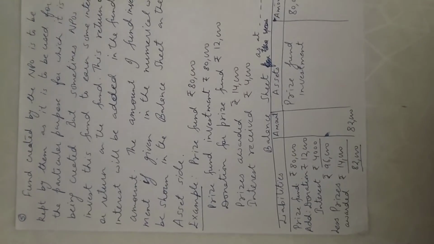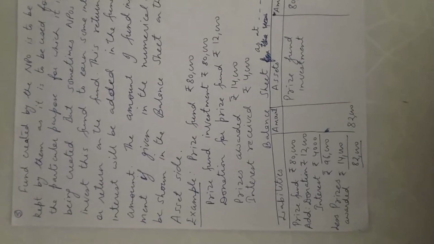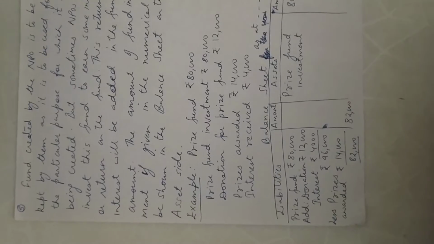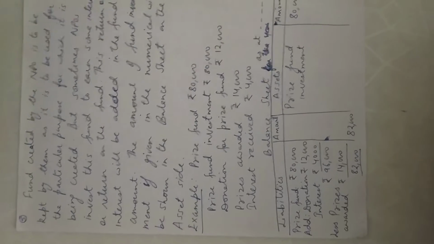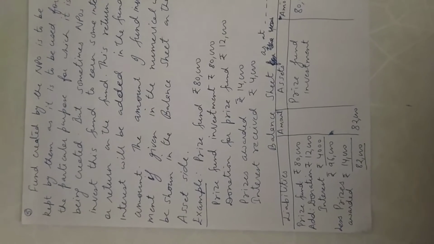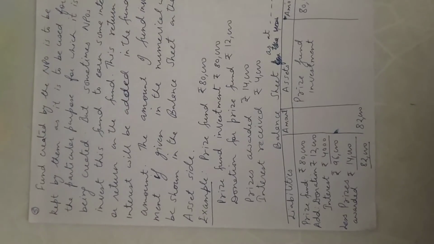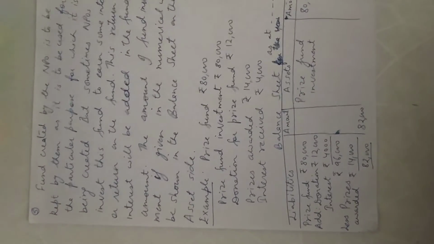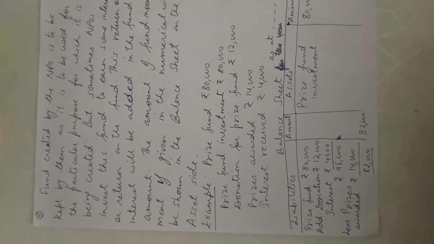For example, an NPO has prize fund of 80,000, their prize fund investment is 80,000, their donations for prize fund are 12,000, prizes awarded are 14,000 and interest received is 4,000. As you can see in the video, in the balance sheet on the liability side, we'll show prize fund, add donation and interest and deduct prizes awarded. Answer will be 82,000. It will be the balance left in prize fund which this NPO will use in future. And prize fund investment is to be shown in the balance sheet on the asset side.